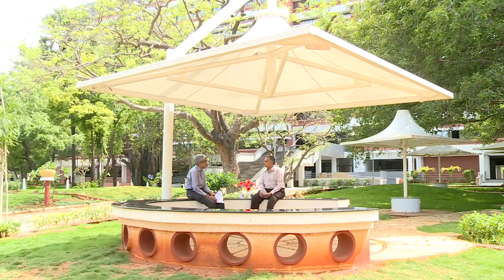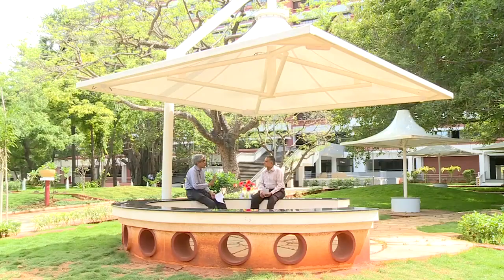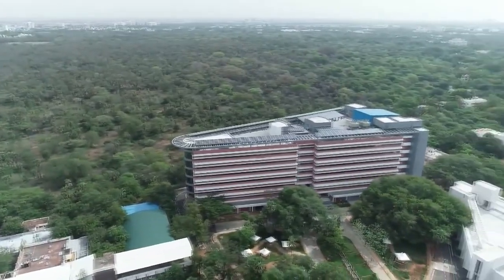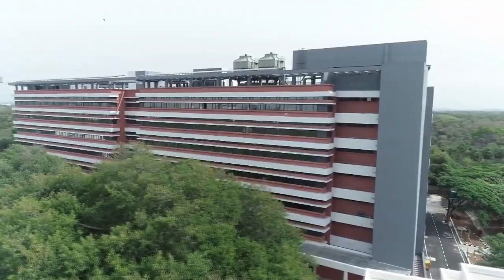However, what you will notice is that all this has been done without changing the basic structure of the campus, the greenery and the way the layout is done. There are lots of trees everywhere. Here, that banyan tree is an example of how.